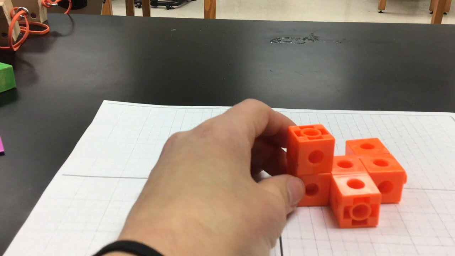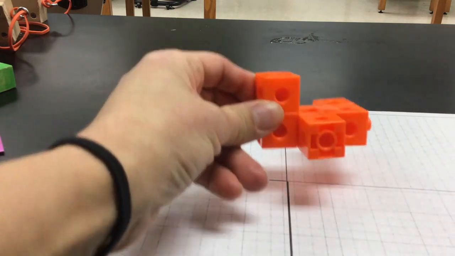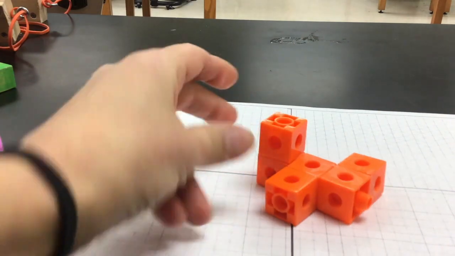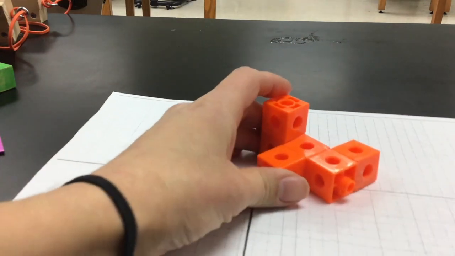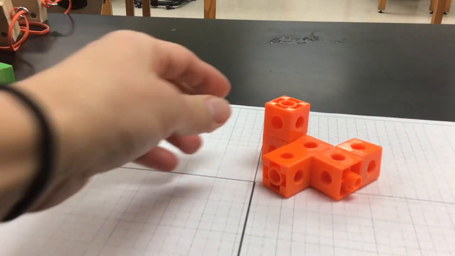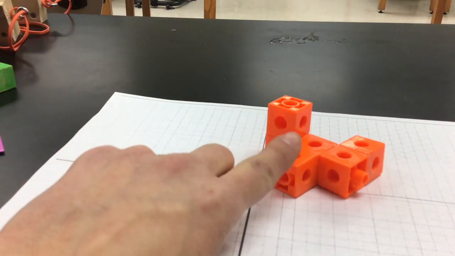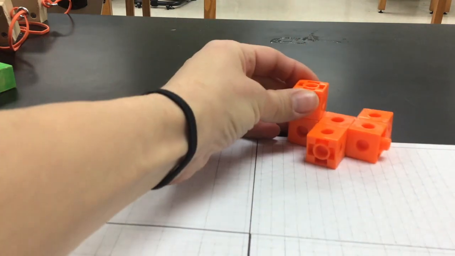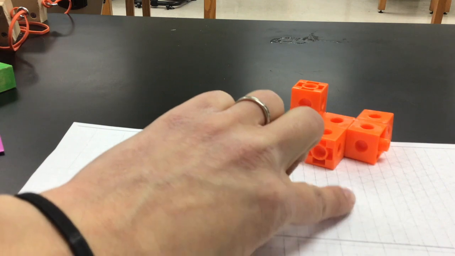So this shape is a little bit complicated because you can't see all of its parts from different views. So I want to choose an isometric view that shows me as many different sides as possible. So I'm going to choose to do it starting with this corner. So when I draw my sketch, I'm going to have this corner be my starting point.